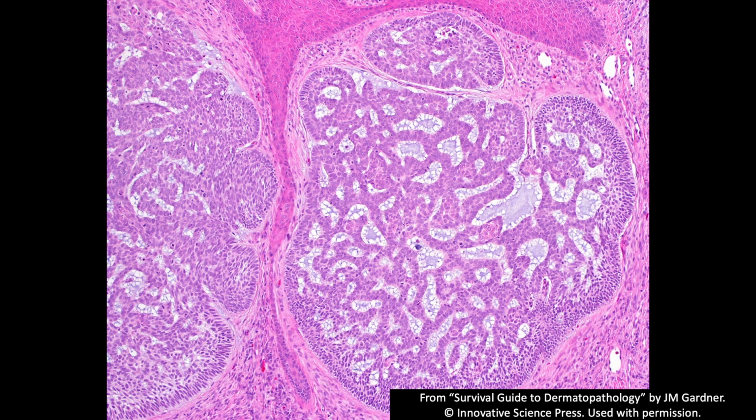Here's another example, and look at the irregular size and shape of the pools, and very nice peripheral palisading, nice clefting at the edge of the tumor nests with mucin or myxoid stuff present between the basaloid cells and the stroma.